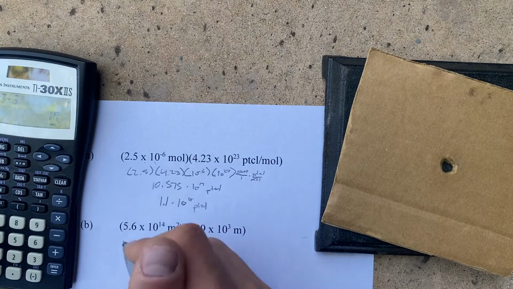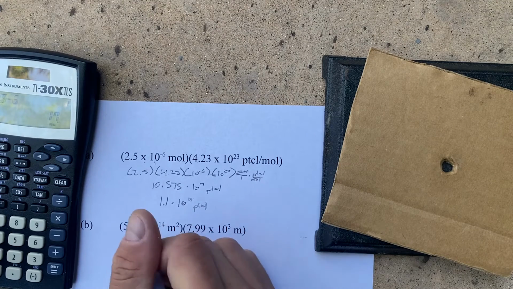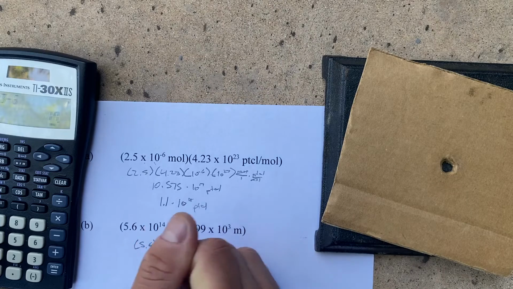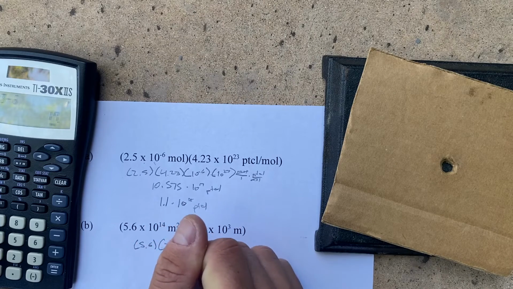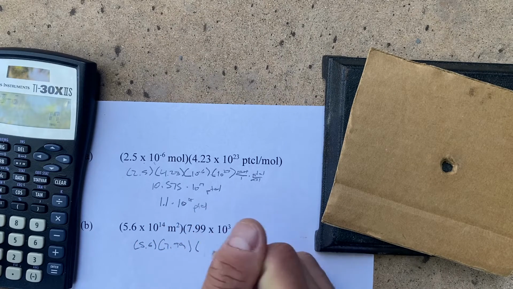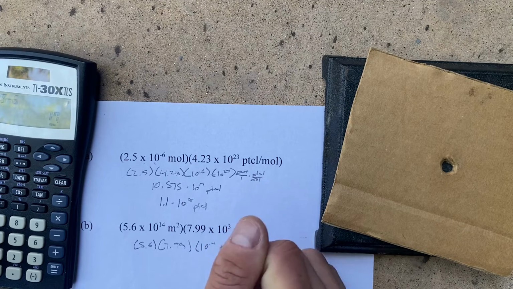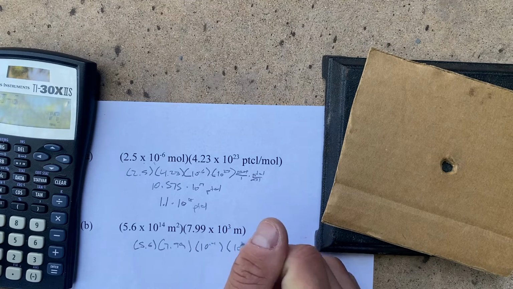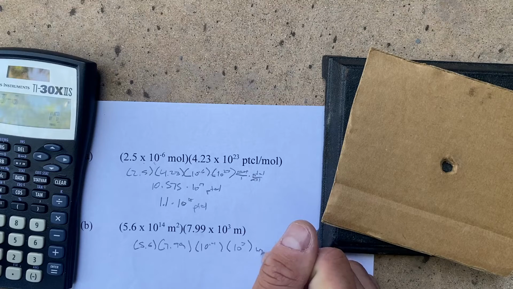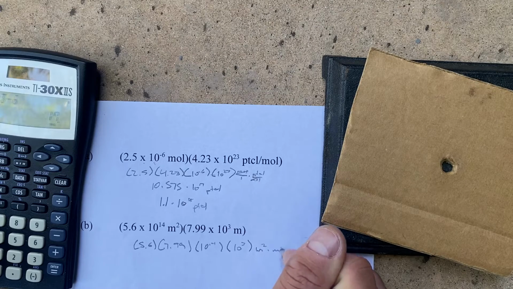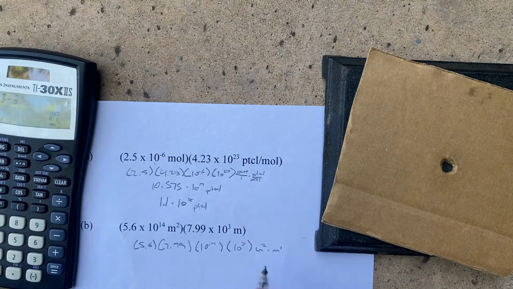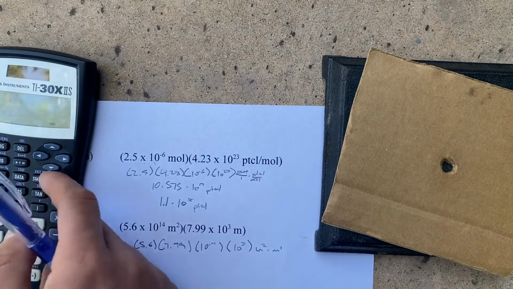And so then down here, same sort of thing. We're first going to break it up. So 5.6, 7.99, and then 10 to the 14th, 10 to the 3rd, and then meters squared, like that. So the units are just going to become meters cubed, because it's 2 plus 1. And now we're going to do these parts again.